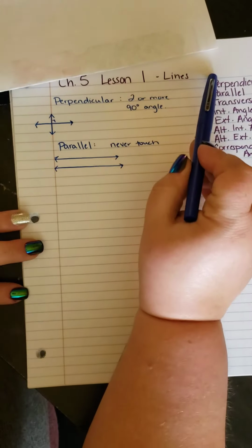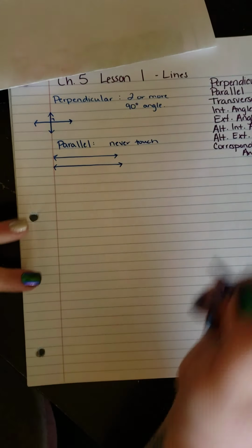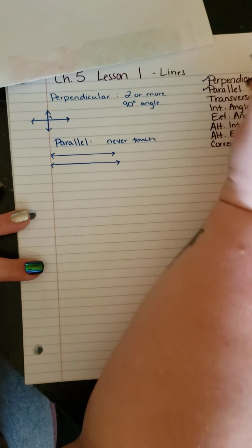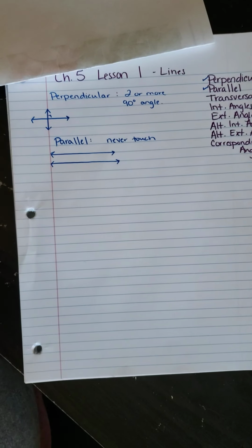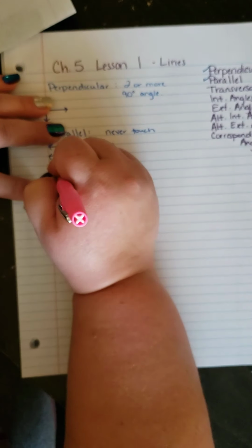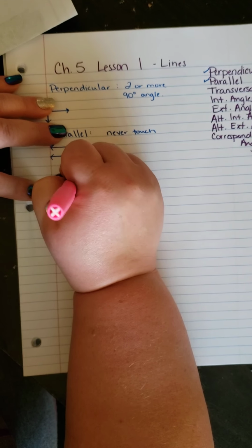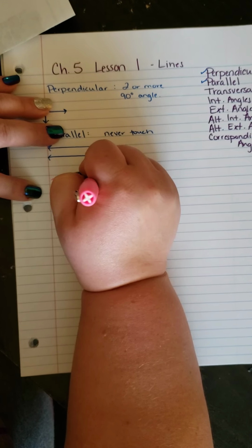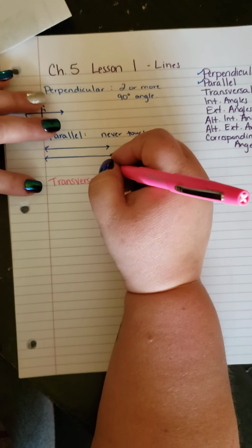Now, there are a lot of other words over here on this list. The first one that is probably a little bit daunting is this T word here, transversal. Okay, now, when it comes to a transversal, let's define it first. Transversal.